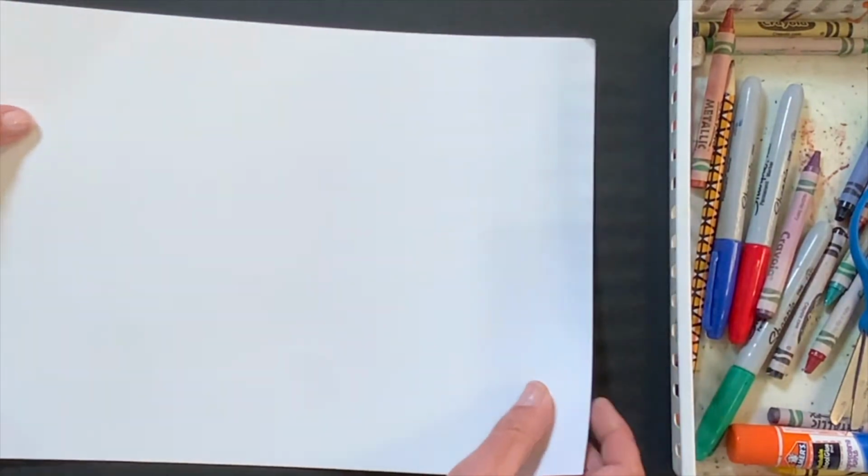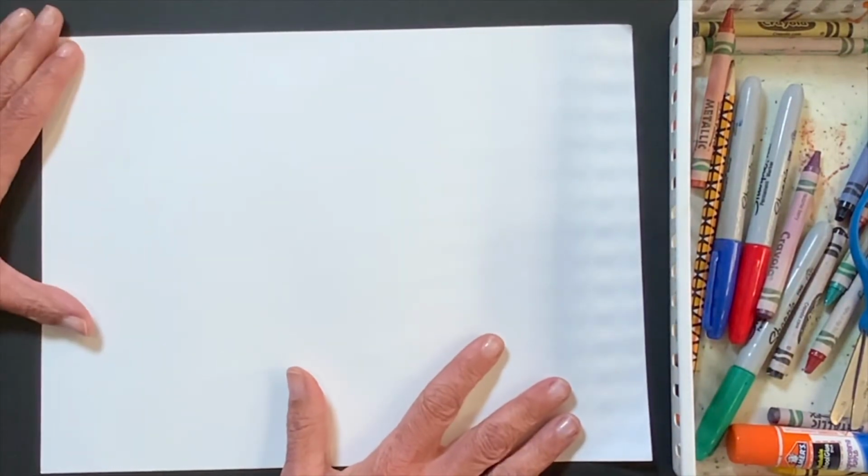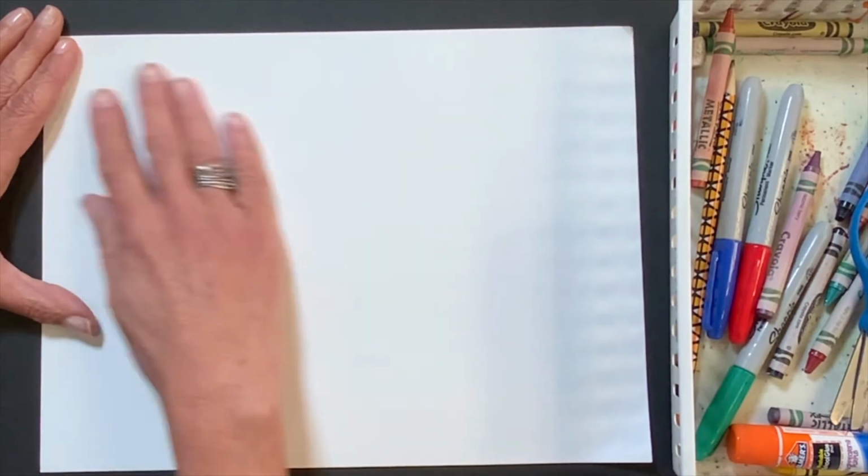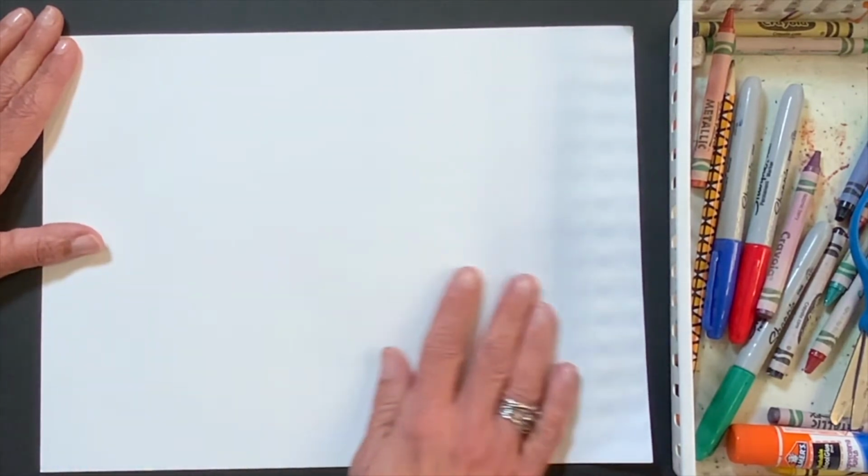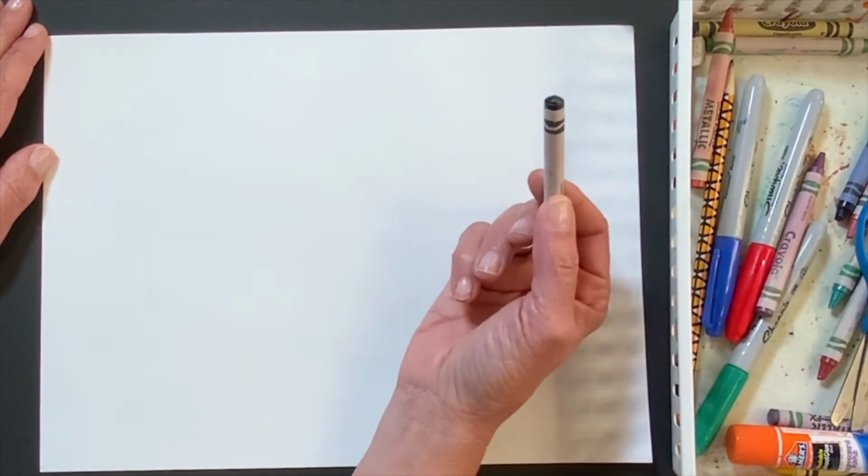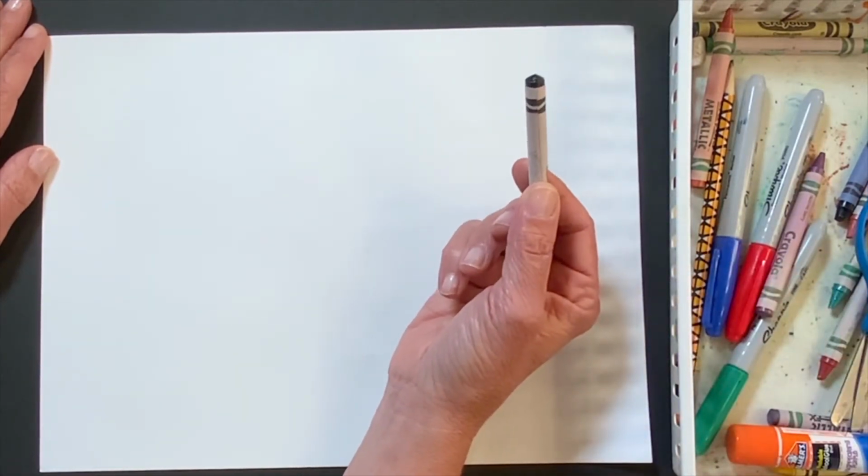This is going to be our very own winter landscape. And like I told you, a landscape is going to show the sky and it's going to show the ground. Today, we're going to make a snowy winter landscape. So, snow is going to be on the ground. First, find your black crayon.